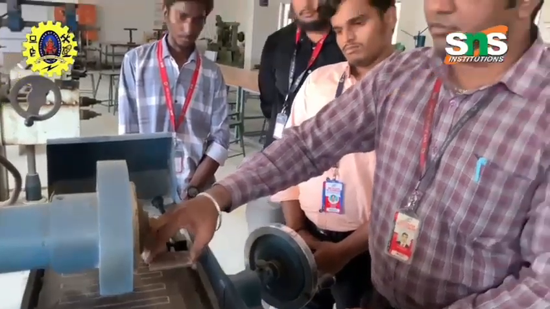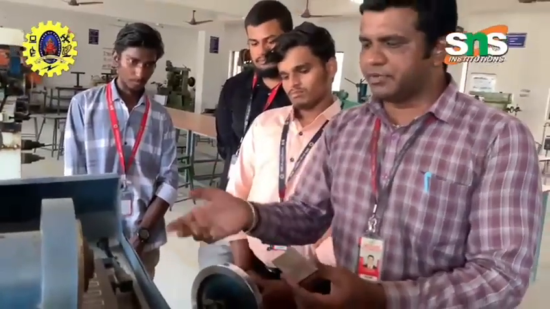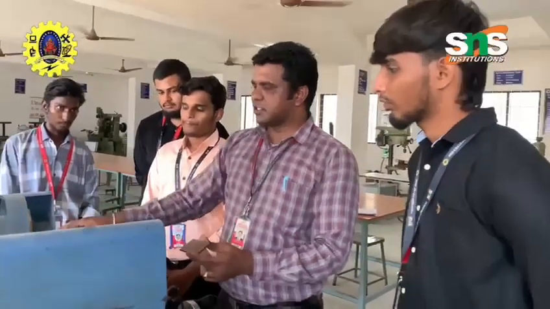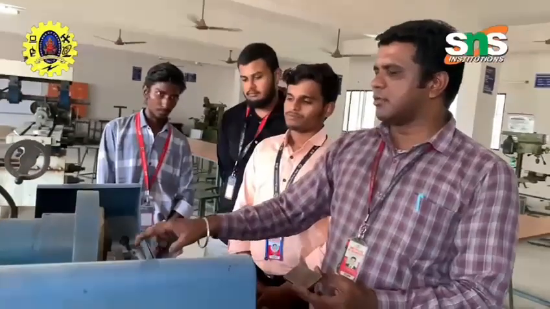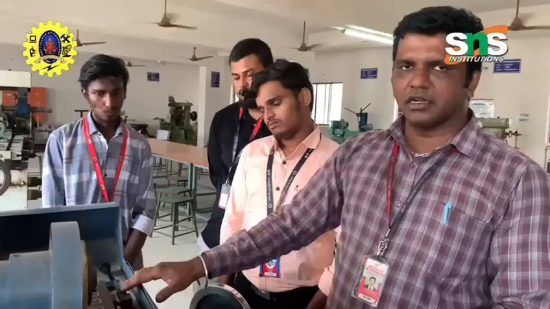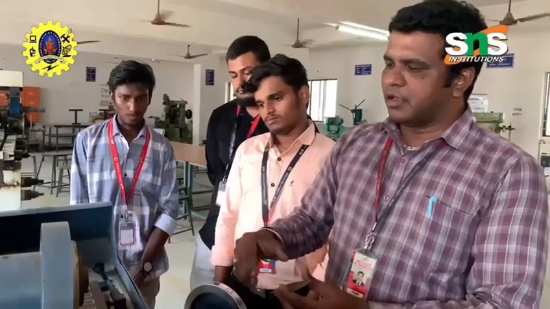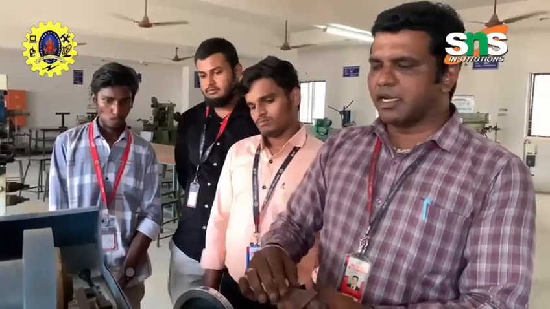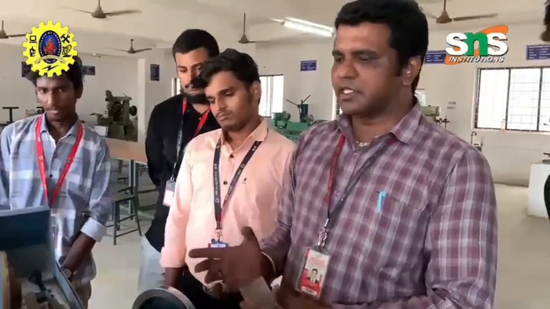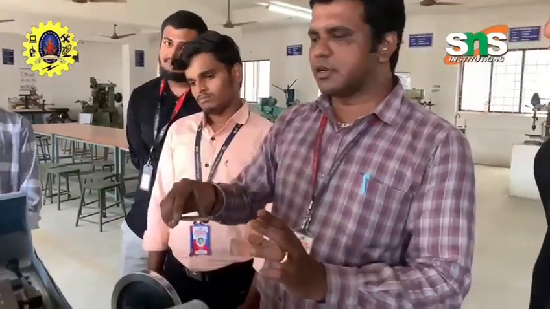Okay. Before we remove the surface, we want to ensure whether the lever is in the on condition or the off condition. The lever should be in the off condition, and only then do we place the material first. After that we turn on the lever. That's why we want to ensure the proper arrangement of the material.